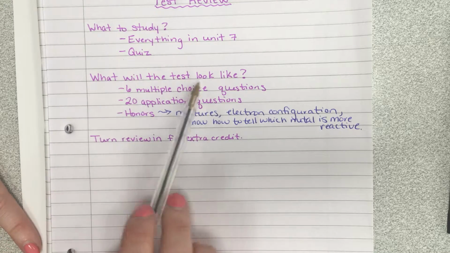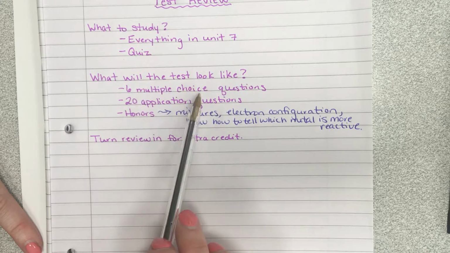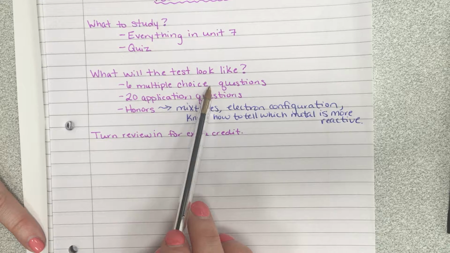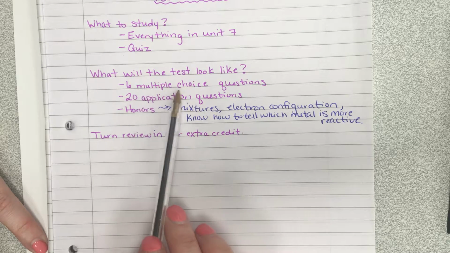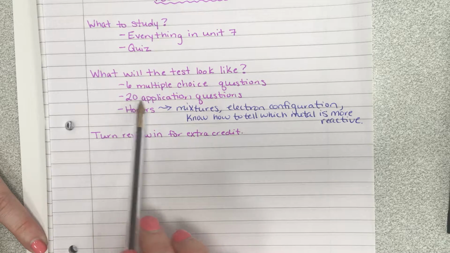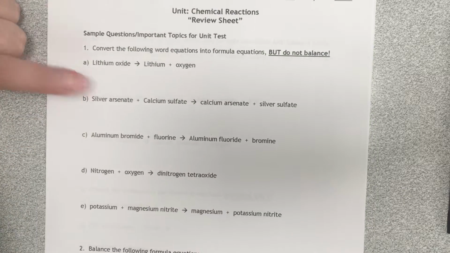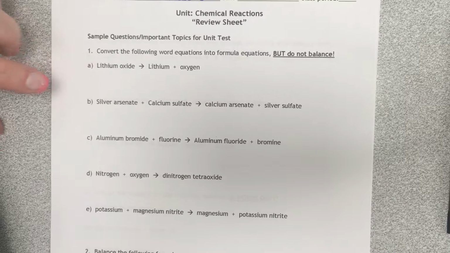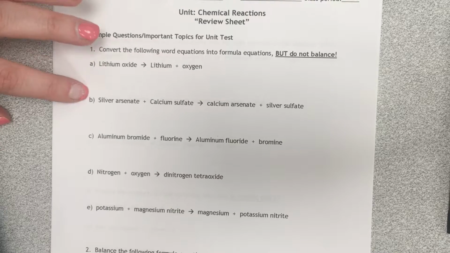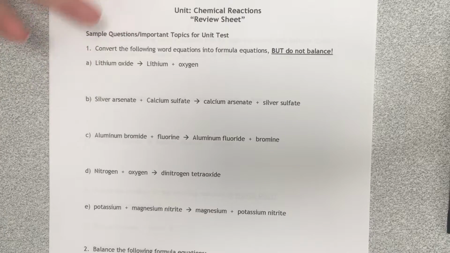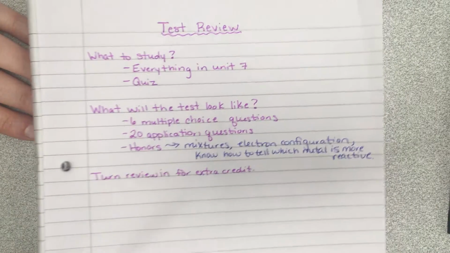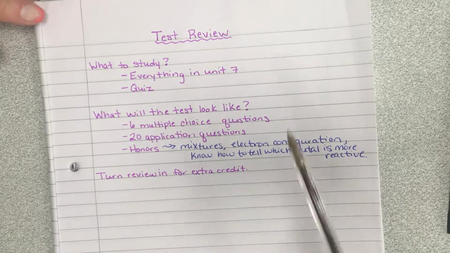All right, what will the test look like? You're going to have 6 multiple choice questions. There aren't any matching, but there are 6 multiple choice questions. There are 20 application questions. So when I say application questions, that's like this. Sorry, my fingernail's ugly, but that's like this right here. It's kind of like short answer where you're actually doing the problem.